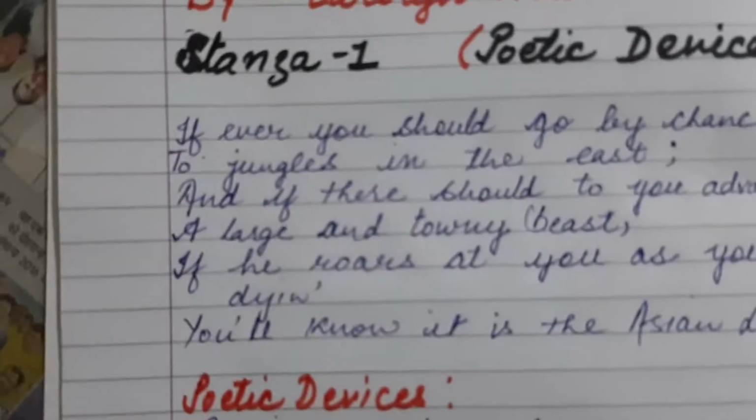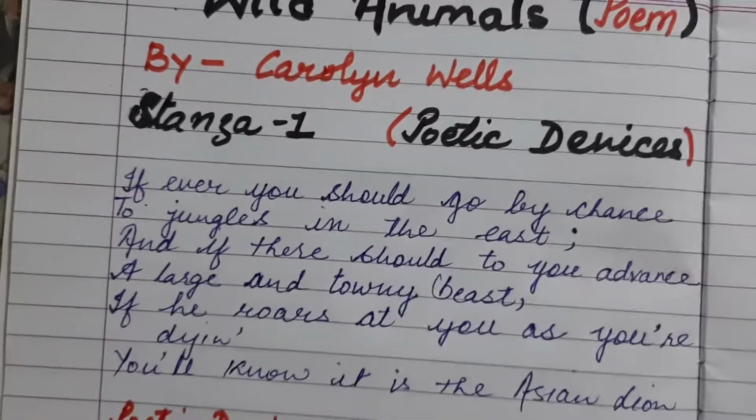Today we will discuss the poetic devices used in this poem. I'll discuss with you the poetic devices used in stanza 1, and on the basis of your understanding you will write the poetic devices used in stanza 2, 3, 4, 5 and 6. Okay, so let's start with today's topic, right?